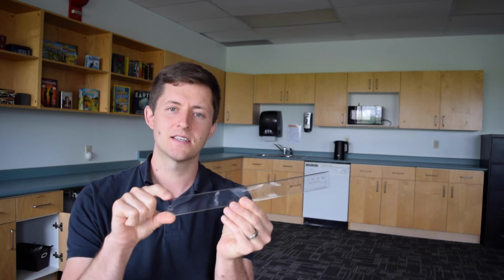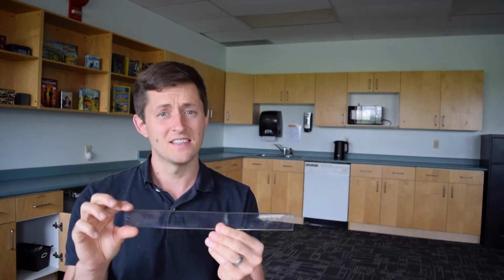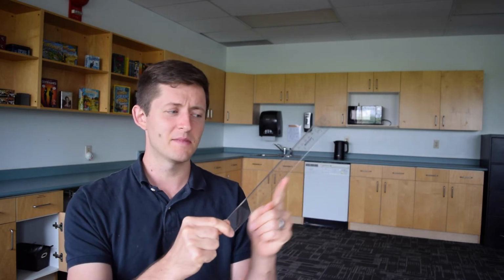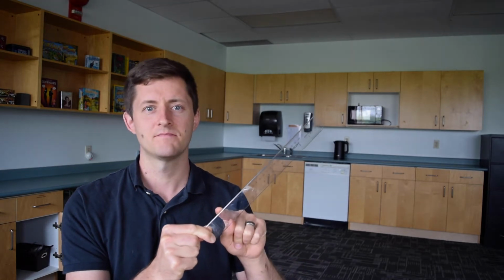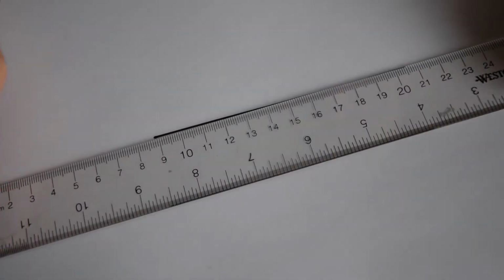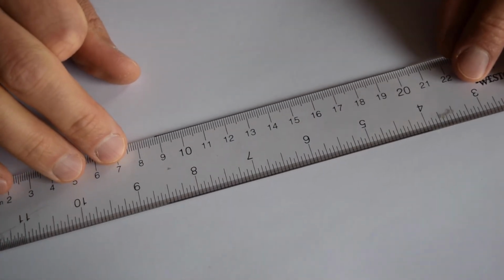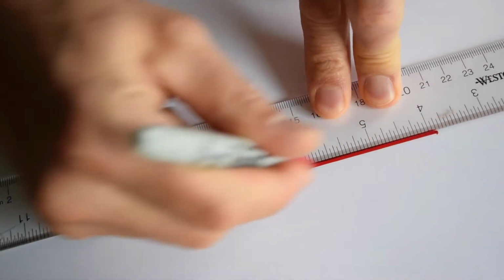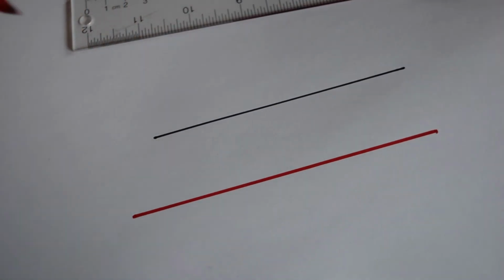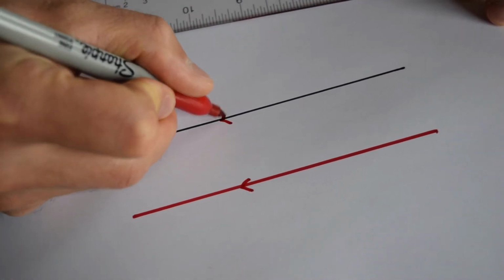First way of making a parallel line is kind of cheating. Notice how the two sides of this ruler are parallel to each other. They're the exact same distance apart on this side as they are on this side. It's really easy. All I've got to do is line up this side of the ruler with a line and then draw a line on the other side. Let's see it. This is definitely the easiest method and it feels like cheating. I got my two parallel sides of my ruler. I carefully line up my ruler with the line and then I just trace the other side of the ruler. There we go. These two lines are parallel to each other.